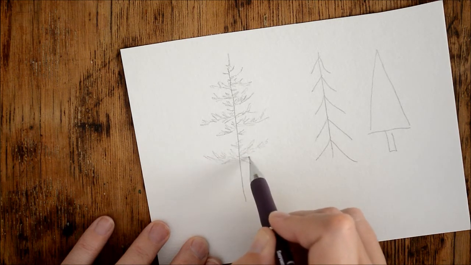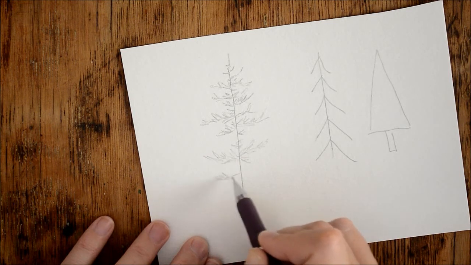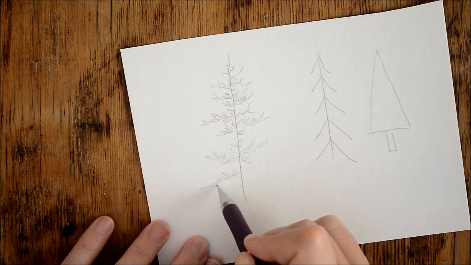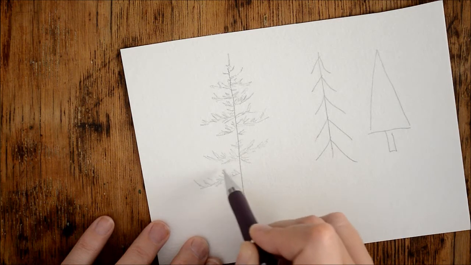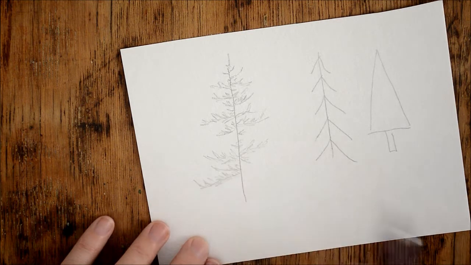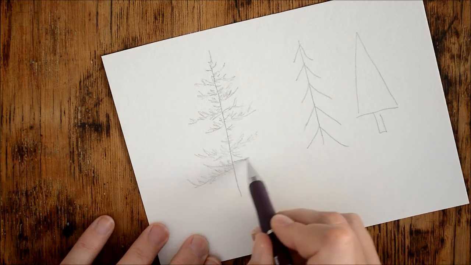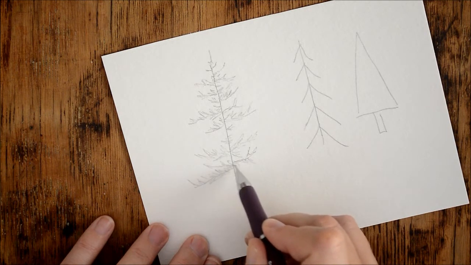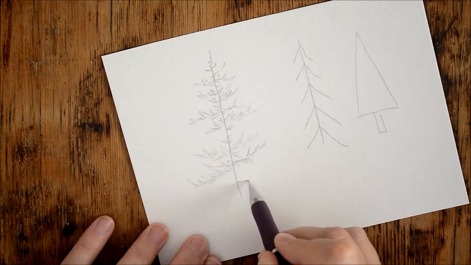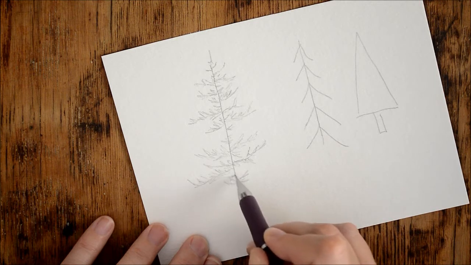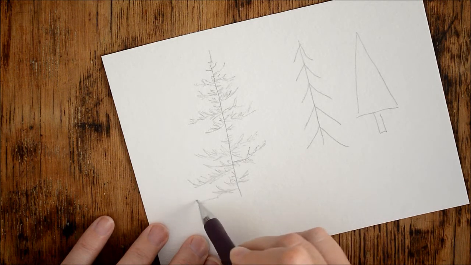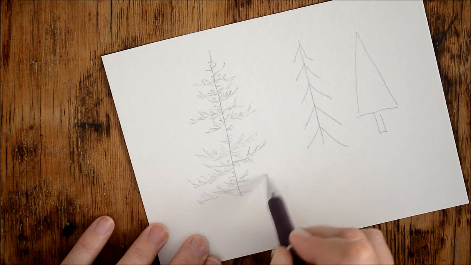Those branches are usually a little longer. Again, not always though. Sometimes you have some little stragglers that break off and you get some funny things that happen with trees. But basically, that is what we're looking for. Something that's somewhat random, but yet more realistic looking than the other two.